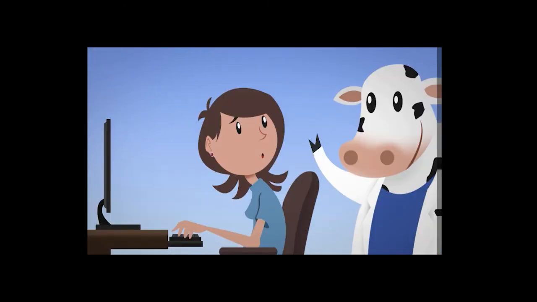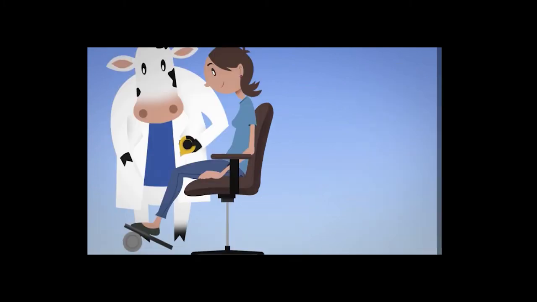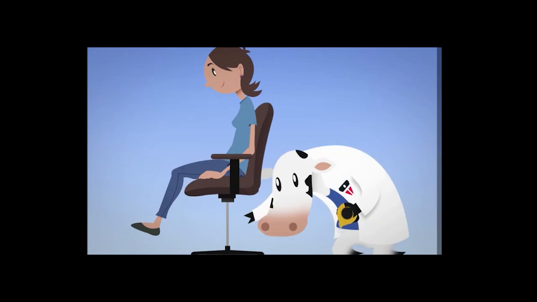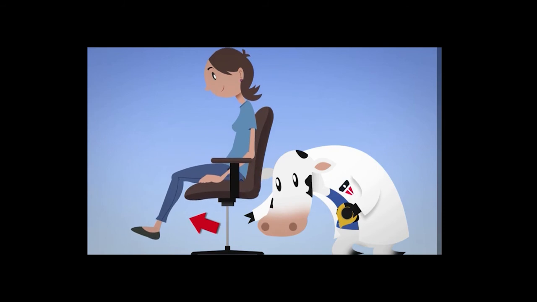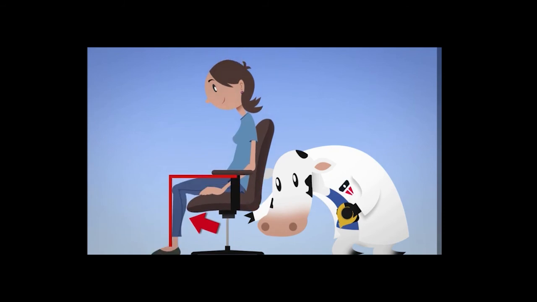Let's take a look at your workstation to see if we can make you comfortable. First, we're going to remove the footrest. We want to make sure the equipment is fit to you, not the other way around. I'm also going to lower your chair. Right now, your chair is too high, which causes a pressure point in the back of your leg and reduces blood flow. We'll lower your chair until we have a 90-degree angle in your knees.